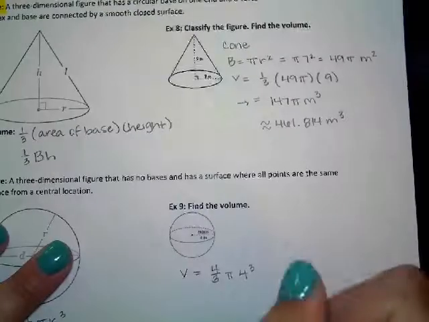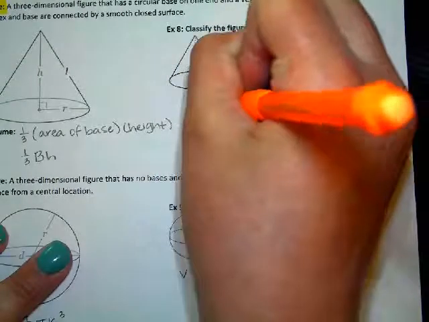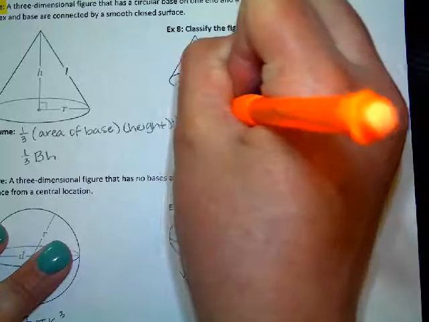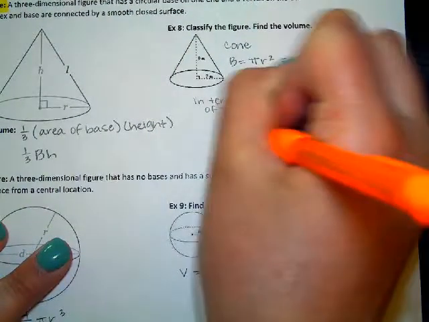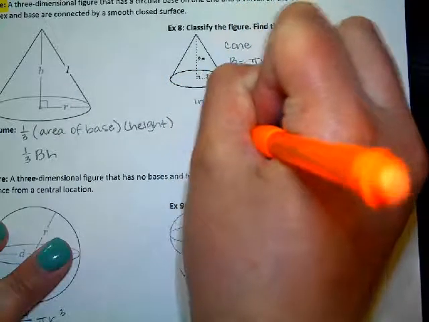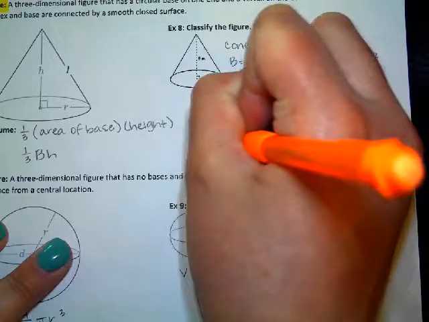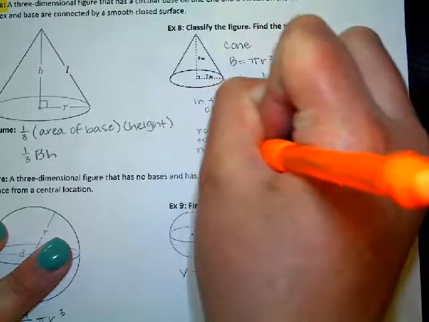I'm going to say in terms of pi, because that's what the instructions will say. For this one, I'm going to say rounded to the nearest thousandth.